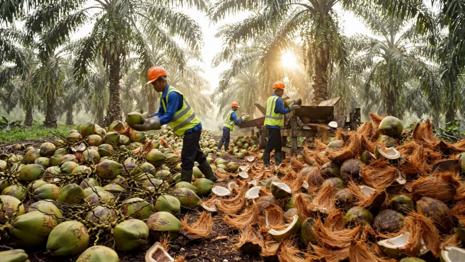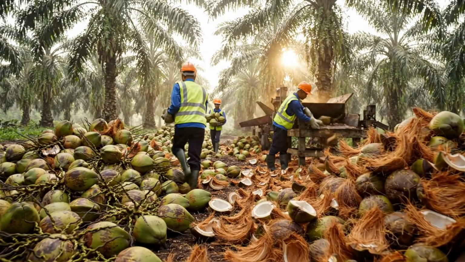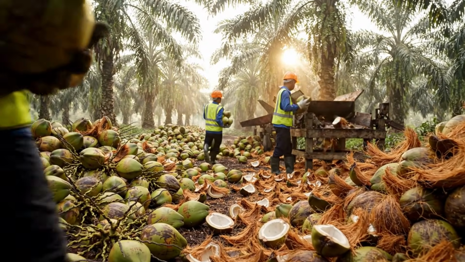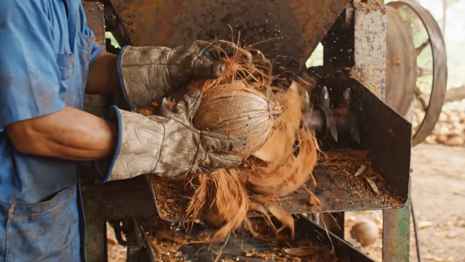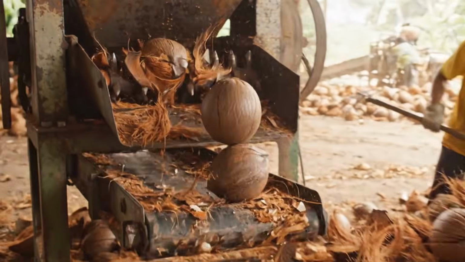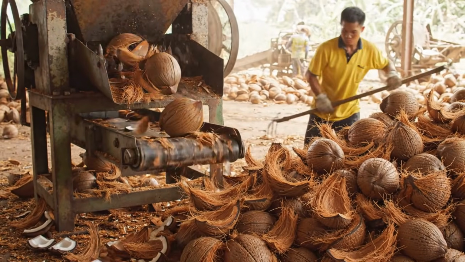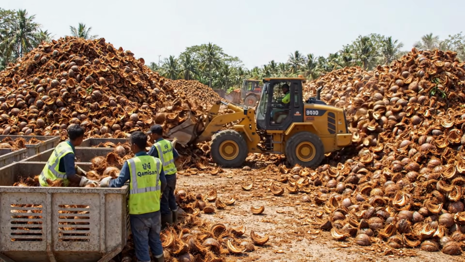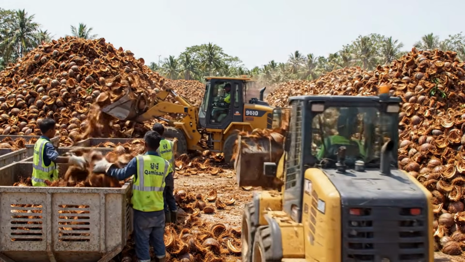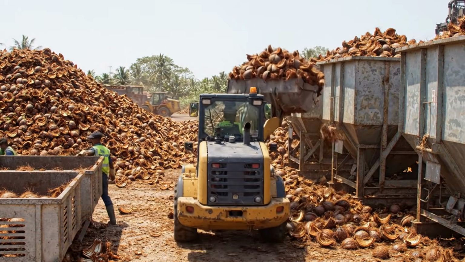Every durable composite roof tile begins with an agricultural waste material. The tough outer husk is separated before the valuable fibers are recovered. Millions of husks can be gathered into a steady industrial raw material stream.